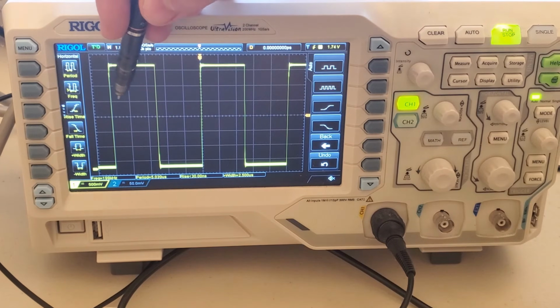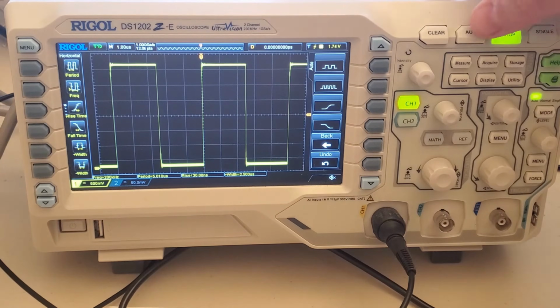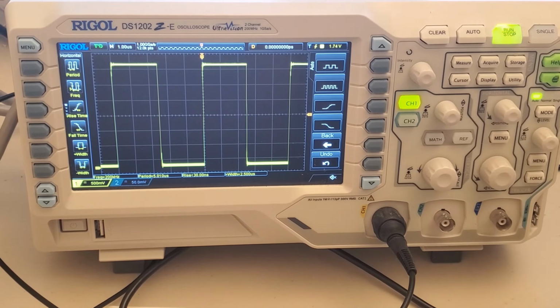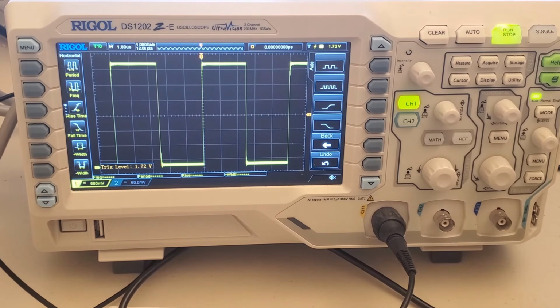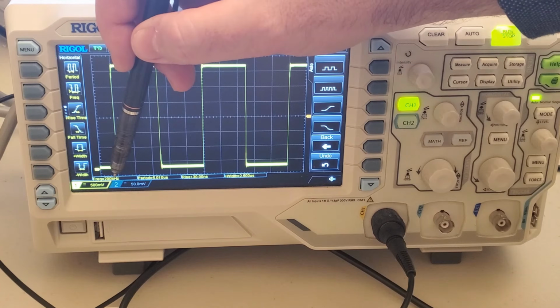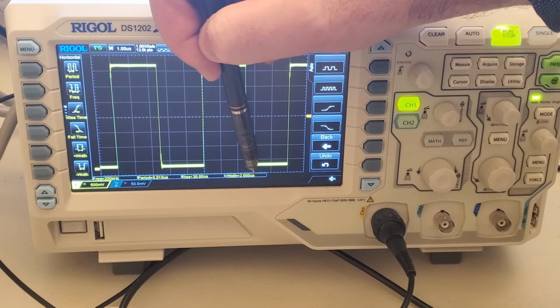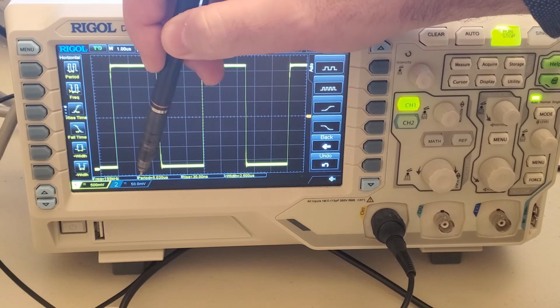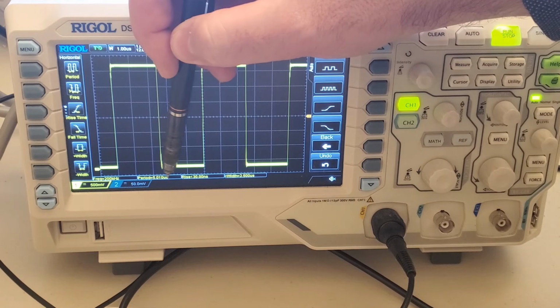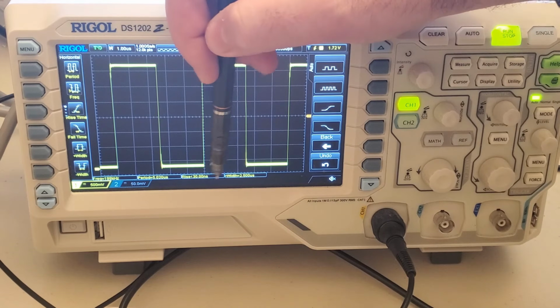For example, over here you can see a train of pulses. If I now press Auto, a new acquisition will be performed. And after some time, over here you can read the frequency, the period, and the width of the pulse. You can see that the period is 5 microseconds and the width is 2.5 microseconds.